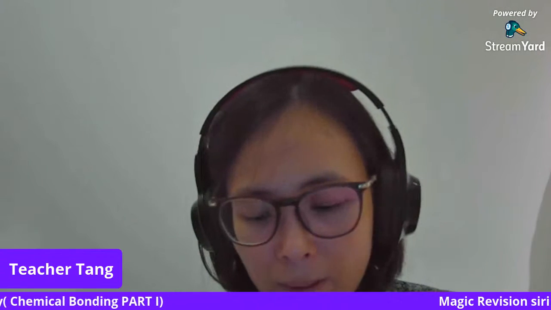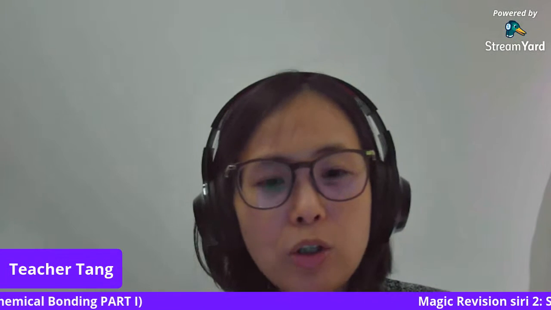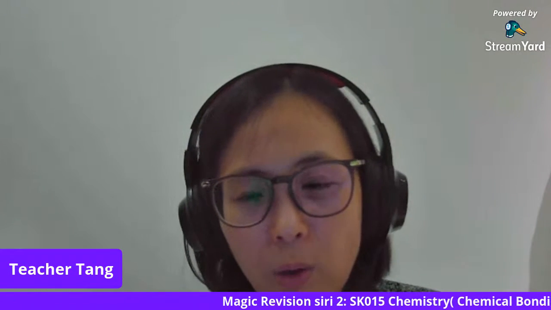For this, you just need to determine the period and the group of the element, and then from there you can roughly guess which one is less electronegative. The less electronegative one will be the central atom when you draw the Lewis structure.